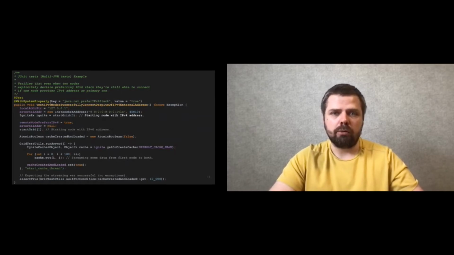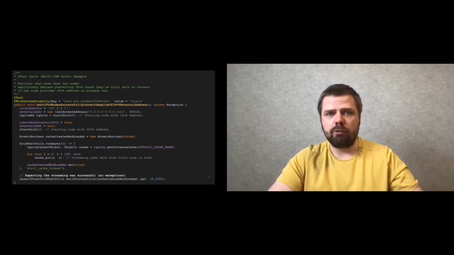Okay, let's start the node with an IP version 4 address as a primary and a regular IP version 6 node inside another JVM. Let's stream some data from the first node to both. Successful streaming means we pass the check. But again, keep in mind that the second JVM we used is not equal to a second computer. And unfortunately, network issues can't be checked in tests like this.